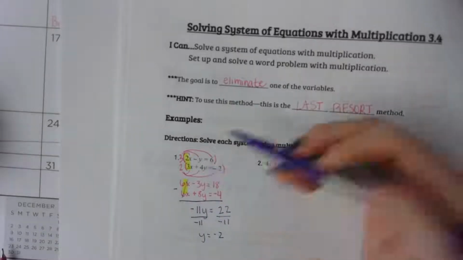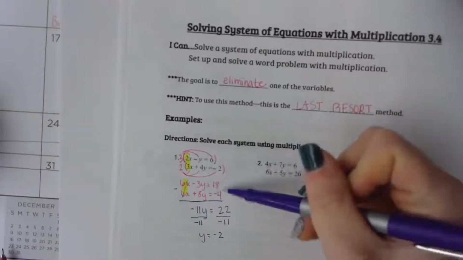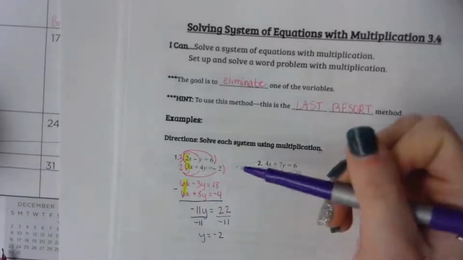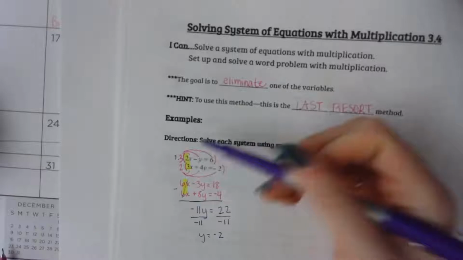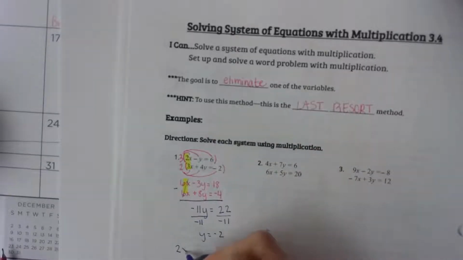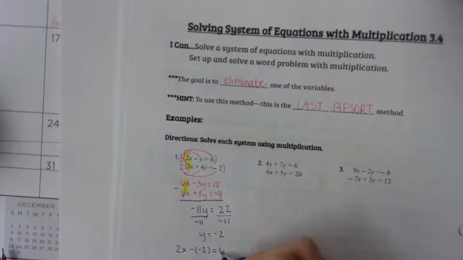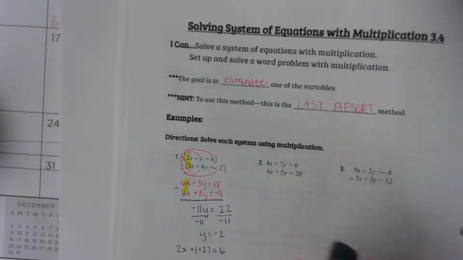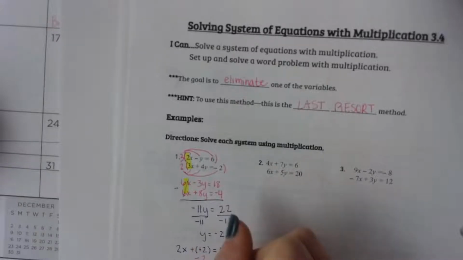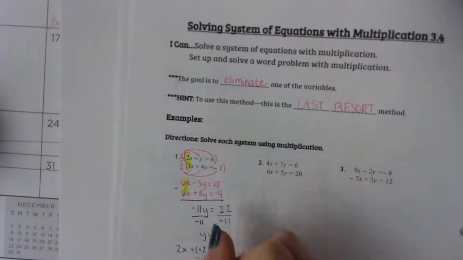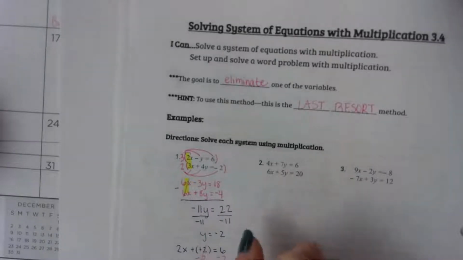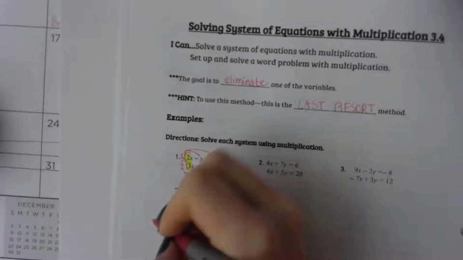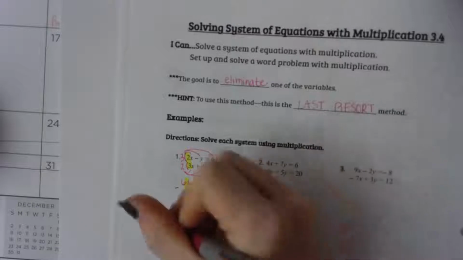Now, when I go to plug this back in, I can plug it into either one of my originals or either one of these that I've multiplied. It's up to you. So I'm just going to pick this top one up here. No particular reason. So 2x minus negative 2 equals 6. So those two negatives are going to make a positive, which means I would subtract 2 from both sides. And then divide by 2. So x equals 2. So then my answer, again, you're still writing these as a point, is (2, negative 2).